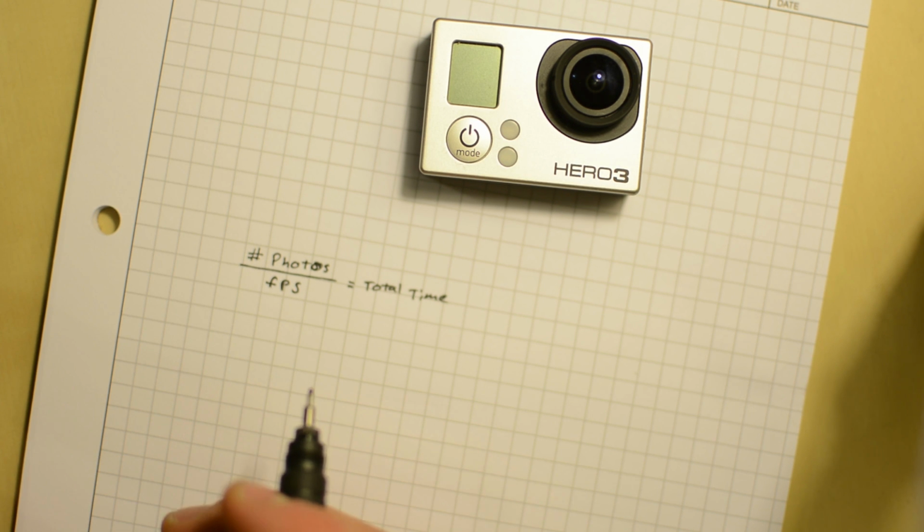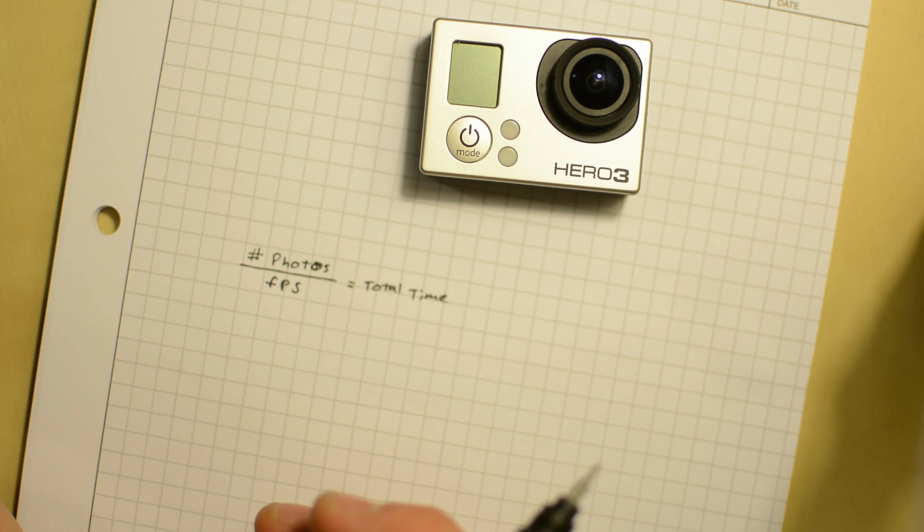So these are just two really quick calculations you can do before you shoot your time lapse and after you shot it, just to give you a very rough idea of what you can expect.